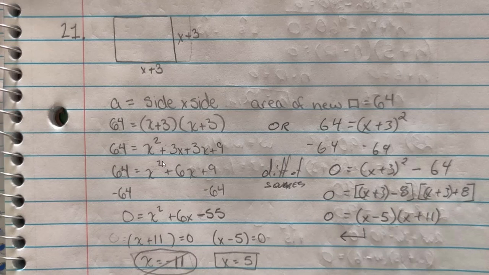Foil everything out. X squared plus 6x plus 9 equals 64. Subtract 64 from both sides. Where'd the 64 come from? That's the area of the square. Side times side equals area. Subtract 64 from both sides. We end up with this guy down here. We factor him.